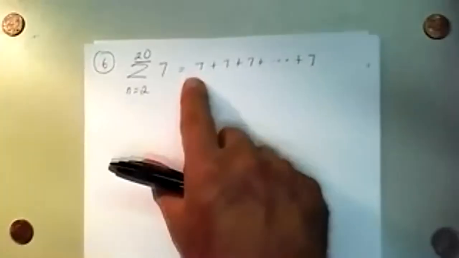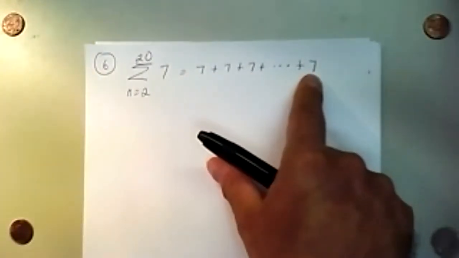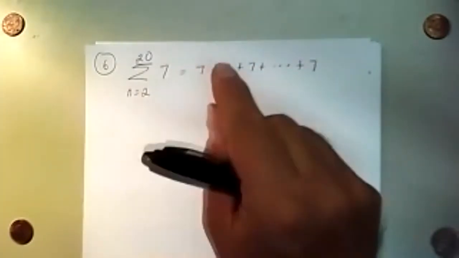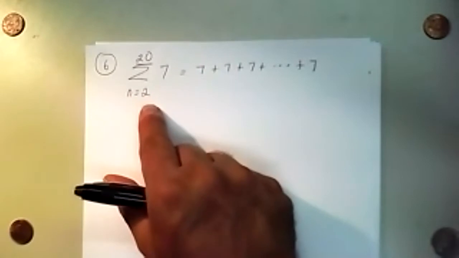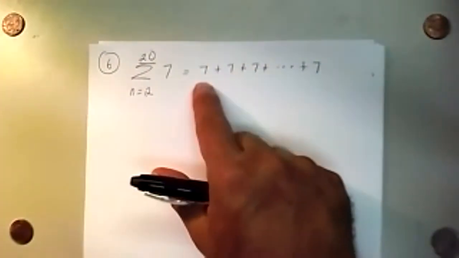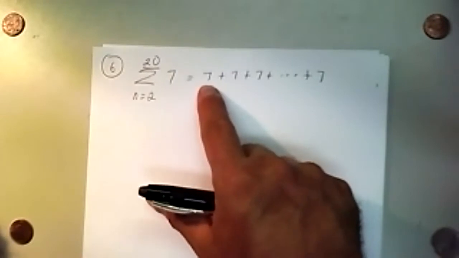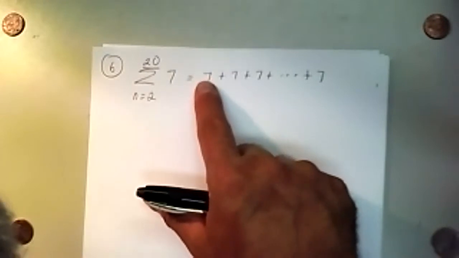So we can just figure out how many 7s we have, and then we multiply by 7, and then we're done. But it is a little tricky, counting sometimes is not easy. People think, oh, counting is easy. No, no, no, no, depends. Sometimes counting can be difficult. It's not simple.